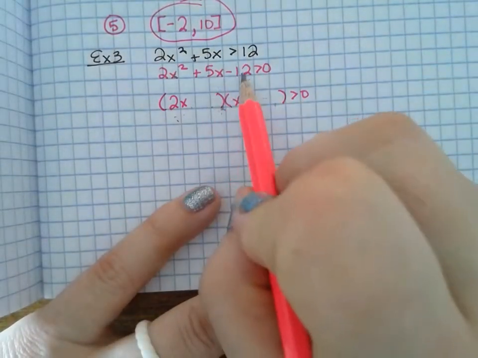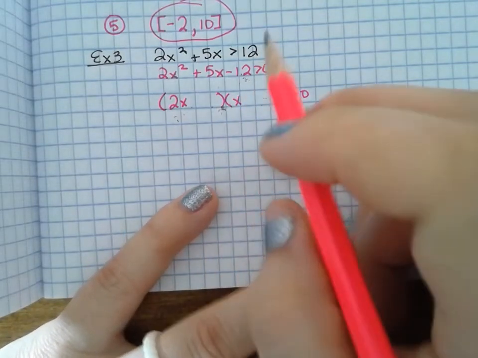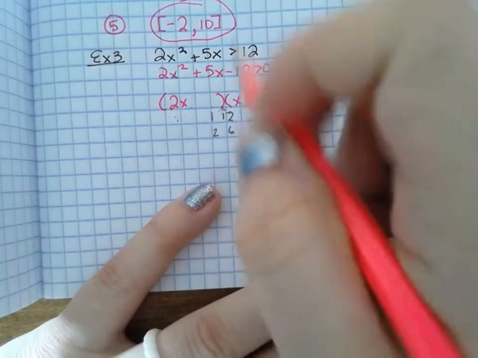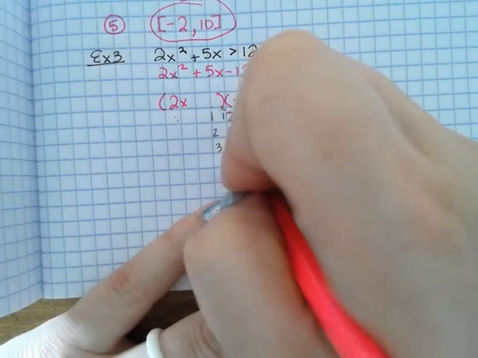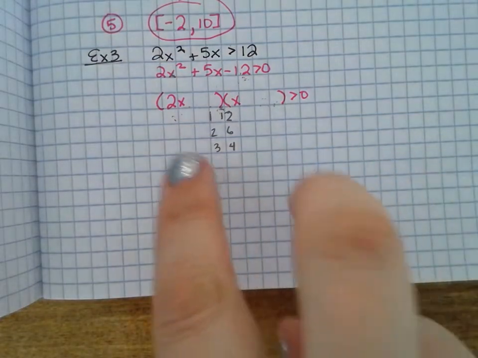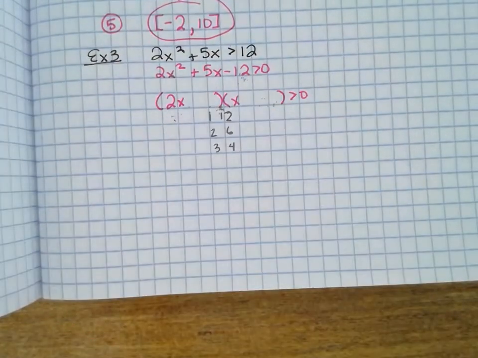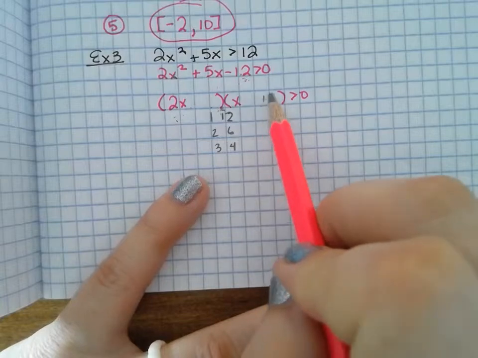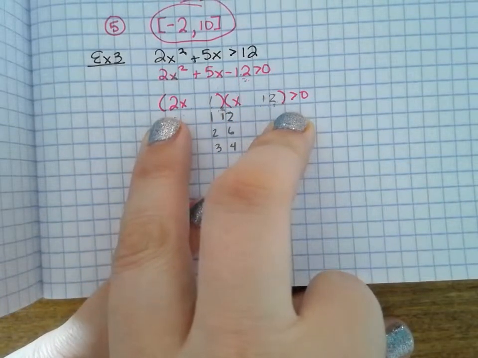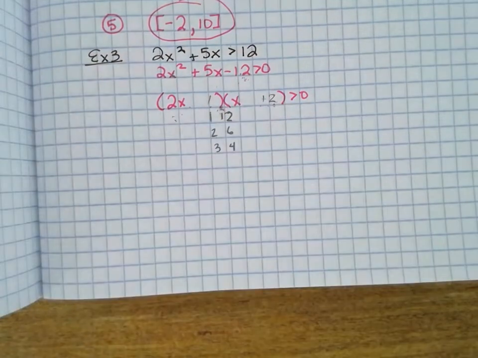So, what multiples of 12, because those are the 2 numbers that have to go here, right? We've got 1 and 12. 2 and 6. Thank you. We've got 2 and 6. Or we've got 3 and 4, right? Those are our only ways to get to 12. So we need to figure out which of those are going to go in these 2 spaces so that my outside times my inside would give me what I want. If I put a 12 here and a 1 here, what is my outside going to be? 24x, and my inside's going to be, ooh. Hello?